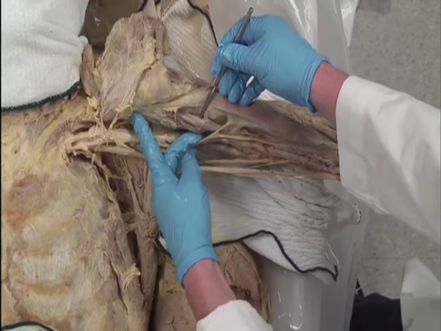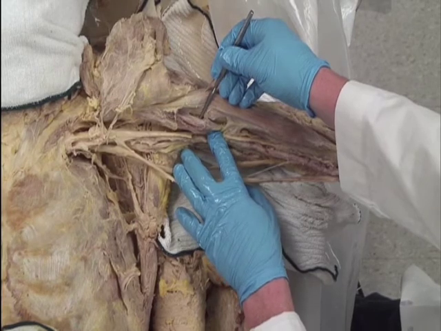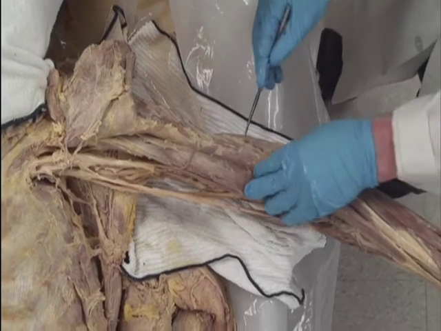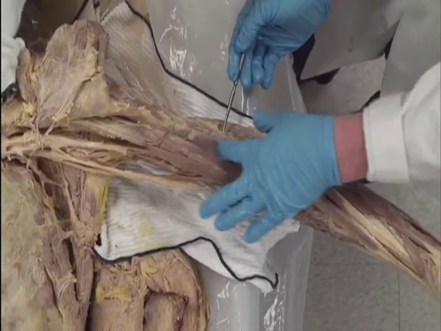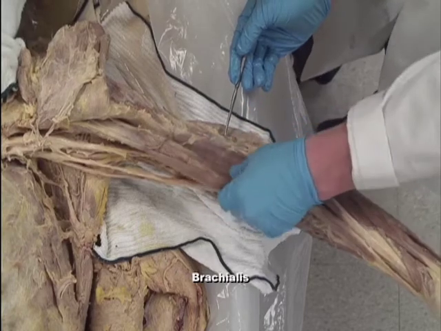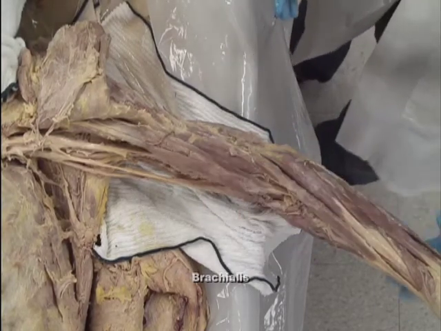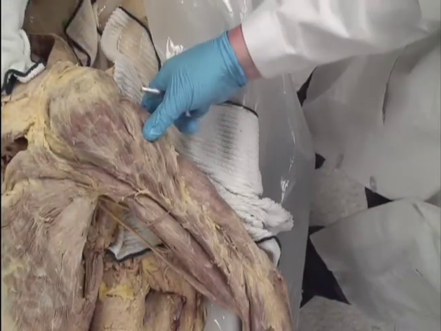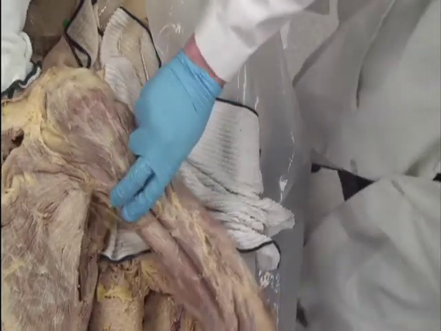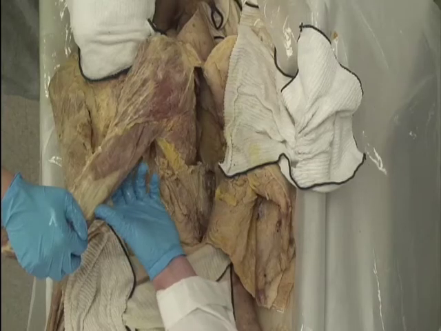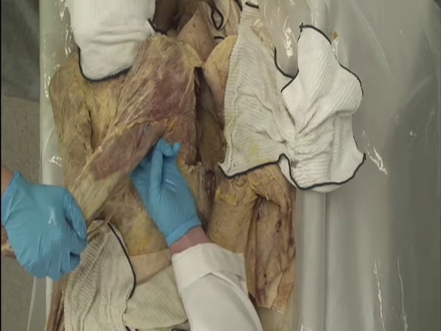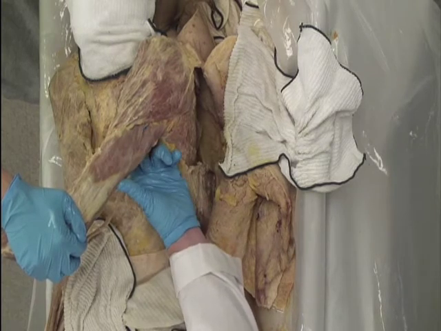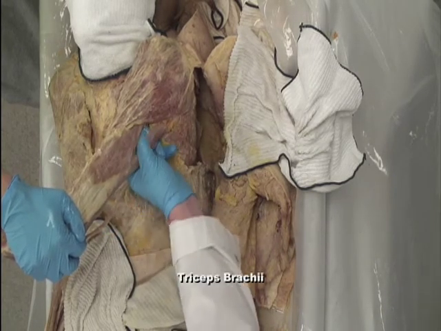The biceps brachii muscle flexes the arm and forearm as well as aids in supination, whereas the coracobrachialis raises and adducts the arm. Next, we see the brachialis muscle, which originates midway down the humerus and inserts on the ulna and flexes the forearm. On the posterior side of the brachium, we see the triceps brachii muscle, which originates from the scapula as well as the humerus and inserts on the olecranon process of the ulna.